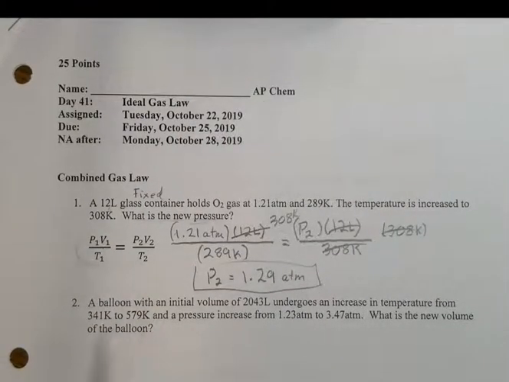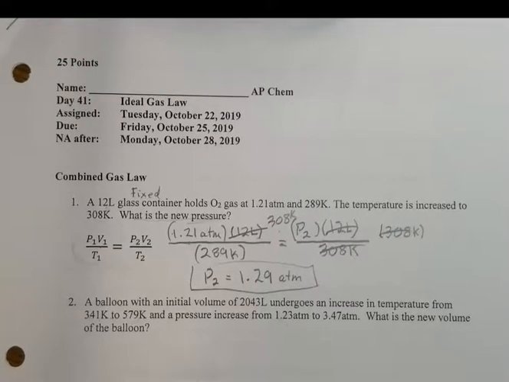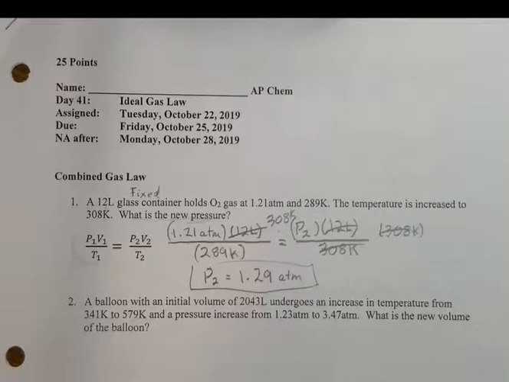Okay, so this one says a balloon with an initial volume undergoes an increase in temperature from 341 to 579. So we have a volume, we have two temperatures, and we're given two pressures, a beginning pressure and a final pressure. What's the new volume? What I always want you to do in any chemistry problem is write the appropriate formula. So eventually you memorize them. You're not required to, but the more formulas you have at your fingertips, the less you have to think on an advanced placement test, and that's what you want.